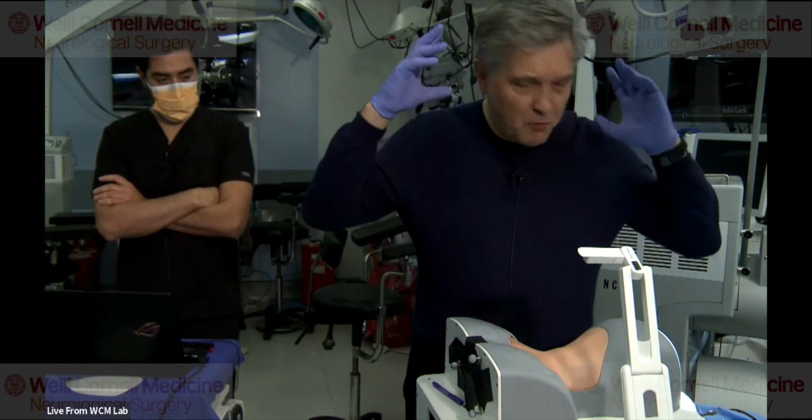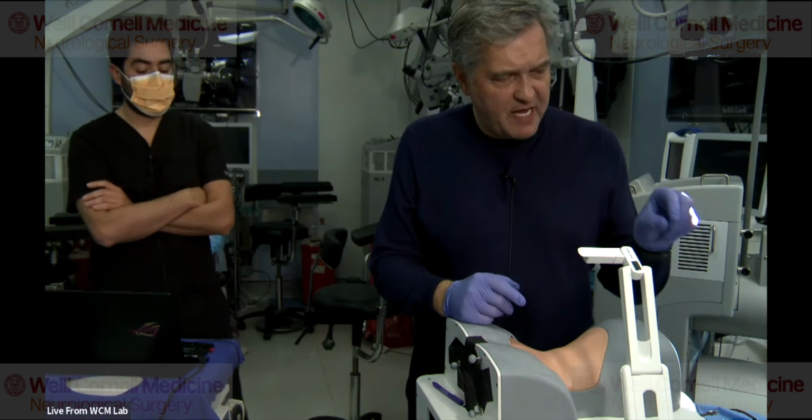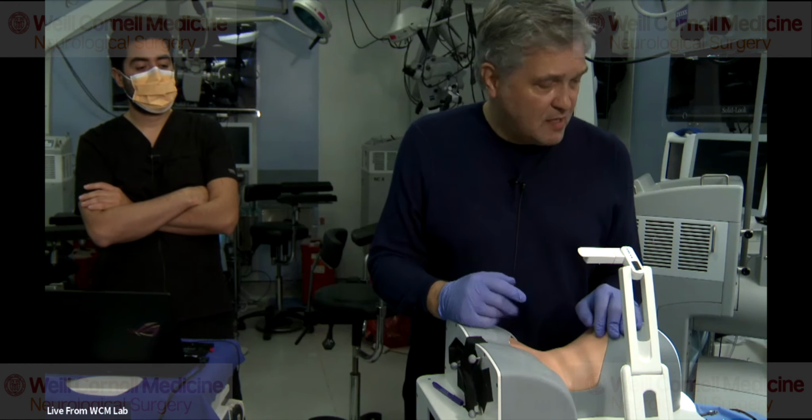So with navigation, what I would typically do is I immobilize the patient's head in a Mayfield head holder. I would have a reference array attached to the Mayfield head holder, and then get a fluoro CT scan or a true intraoperative CT scan. And some of the new intraoperative CT scanners now allow you to modify and minimize the amount of radiation.